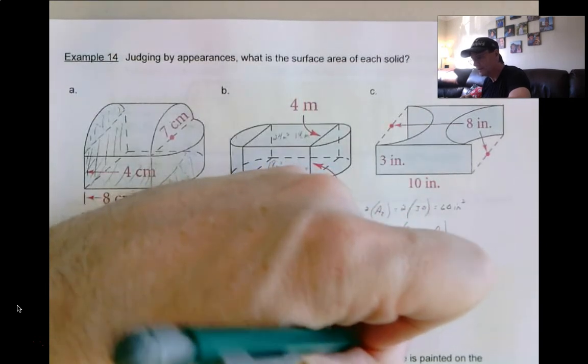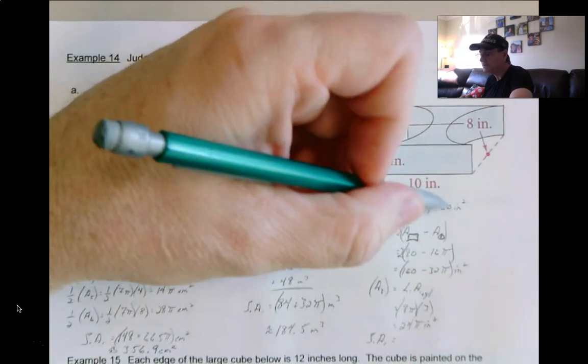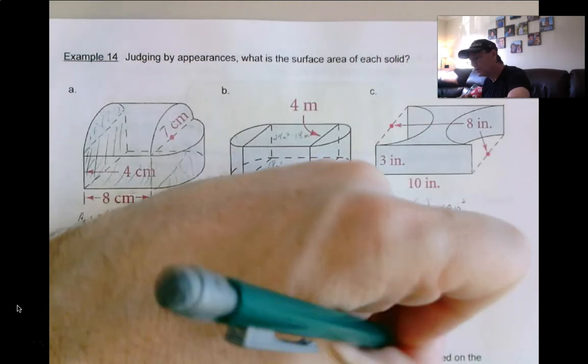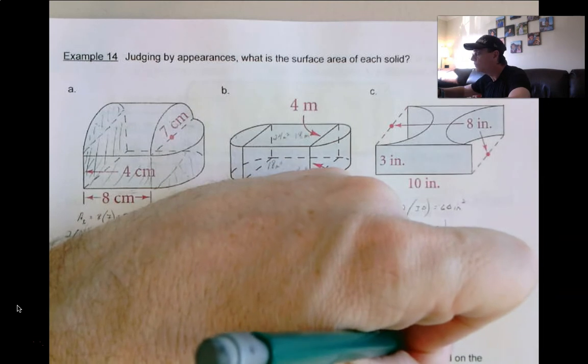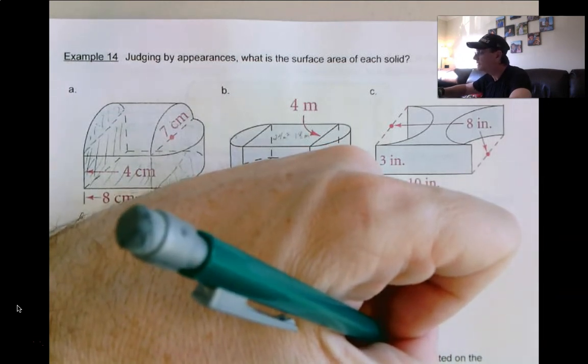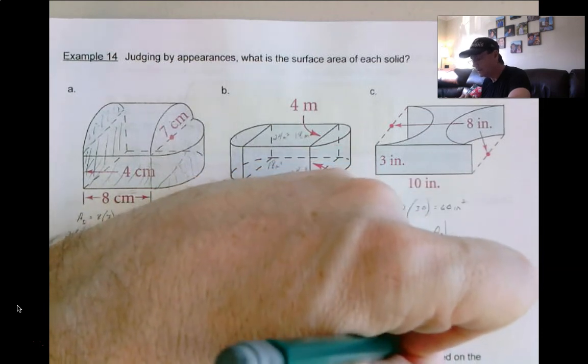And the surface area is adding these up. So the surface area is equal to 60 plus 160, 220.